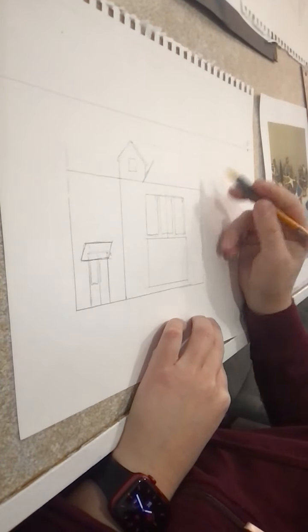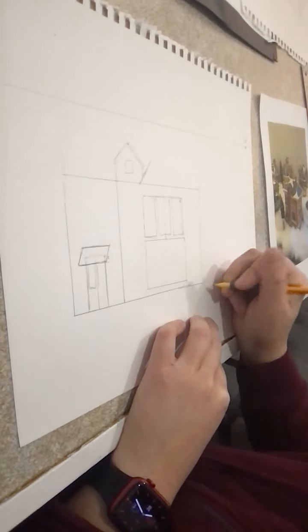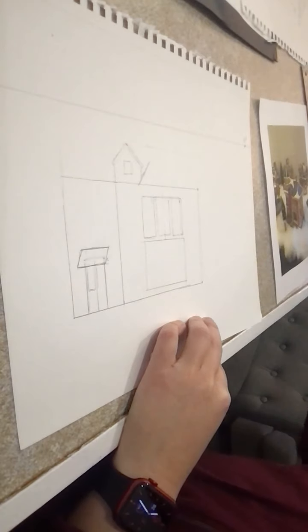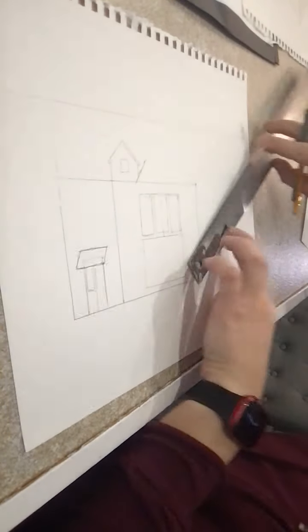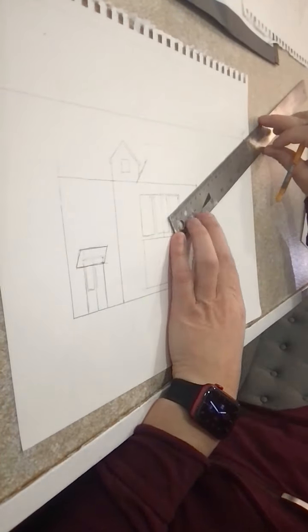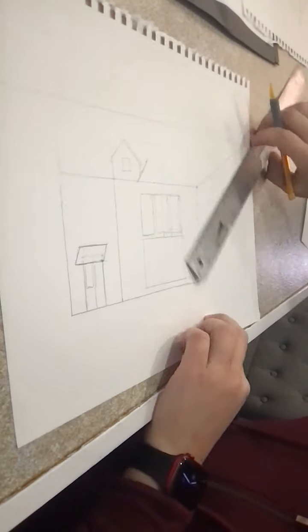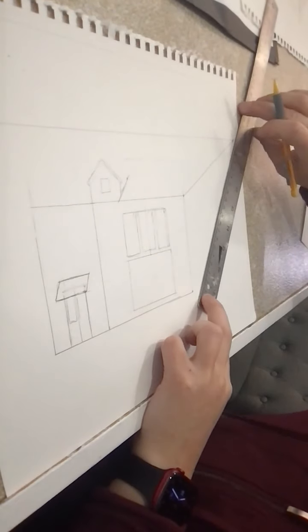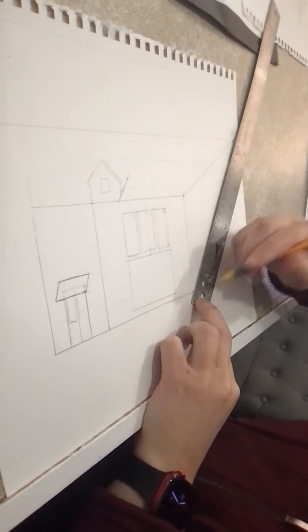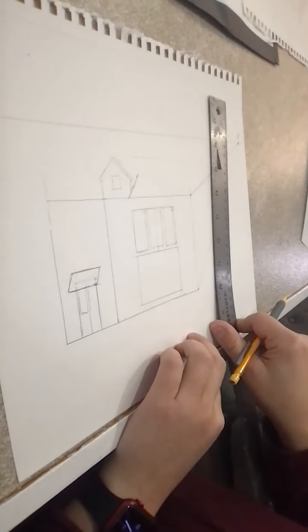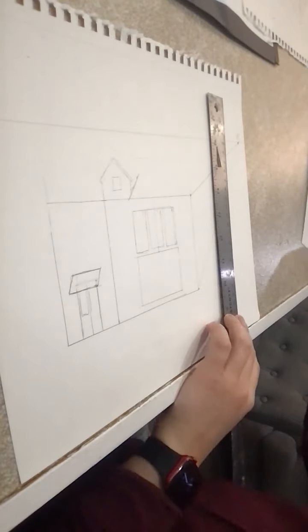So now I'm going to take the corners of my building here. So here's 1, 2. That is this corner and this corner. And I'm going to connect the edge of the building to the vanishing point here. And I would draw lightly so that you can erase, because we are going to make an edge to the building here.